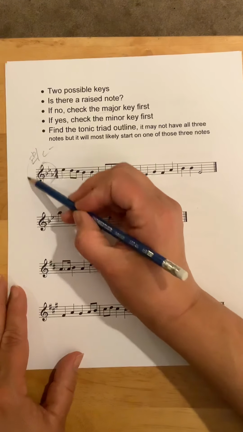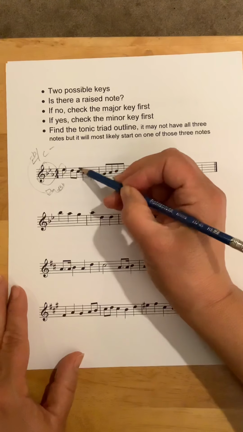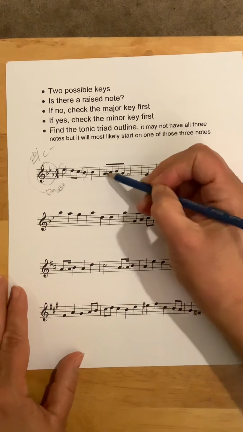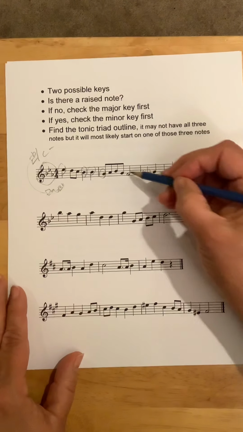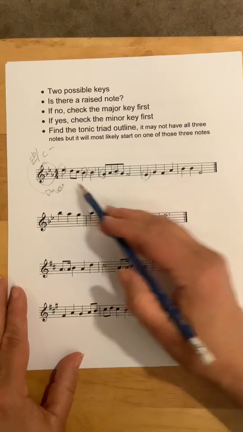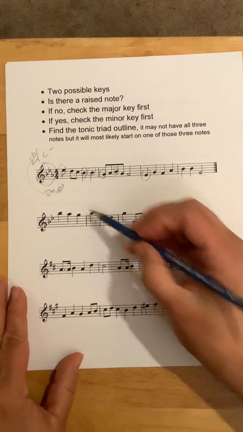The tonic triad of E flat is E flat, G, B flat. E flat, B flat, G. Well, there we go. There's lots of E flats, G's, and B flats right there. It goes right down to an E flat down there. There's another B flat there. The majority of the notes are E flat, G, B flat. This one even ends on an E flat. This is definitely E flat major.